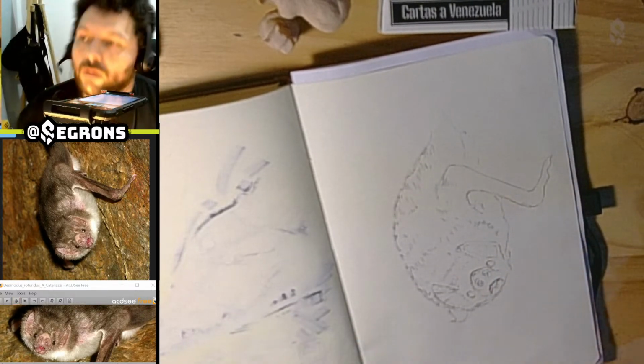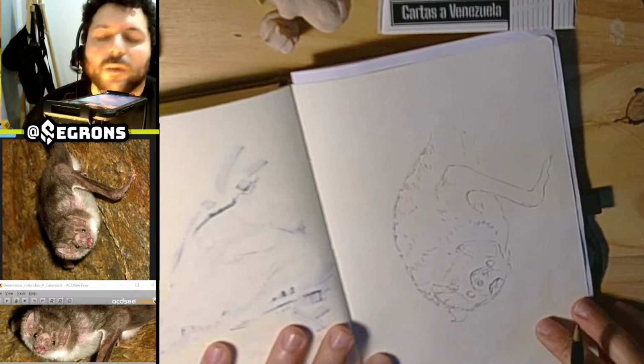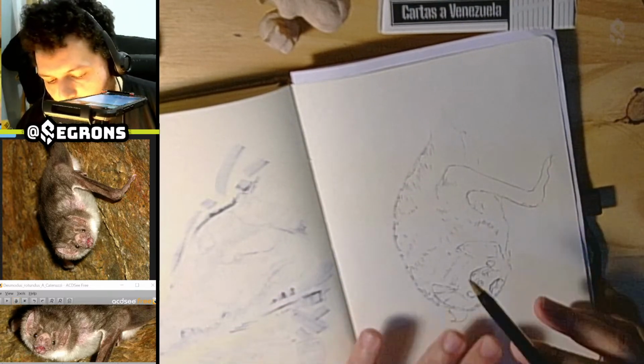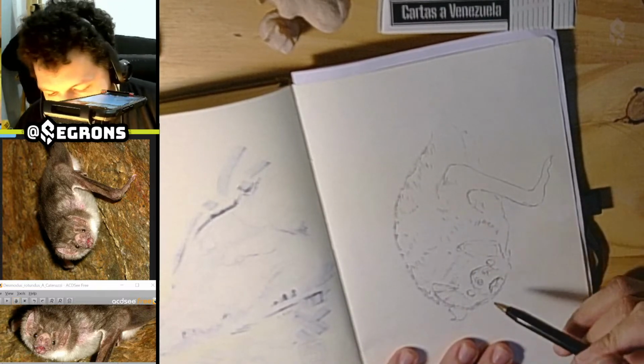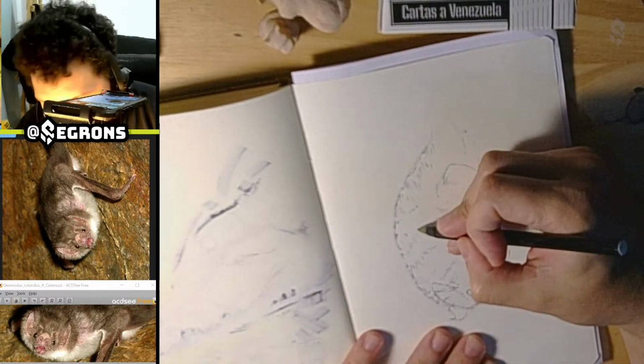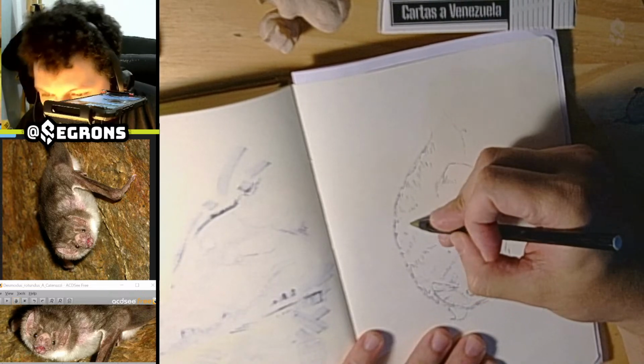All right. Yeah. I mentioned that usually I do the first pass on the drawing and then I start shading, but I kind of went directly to the shading.